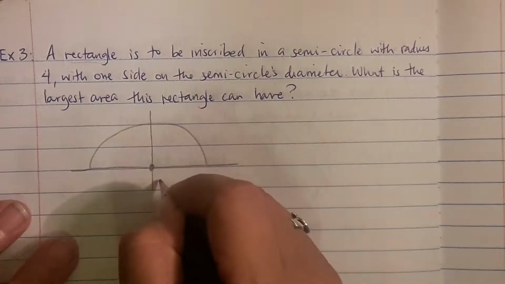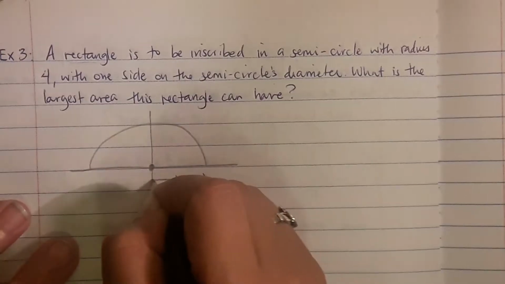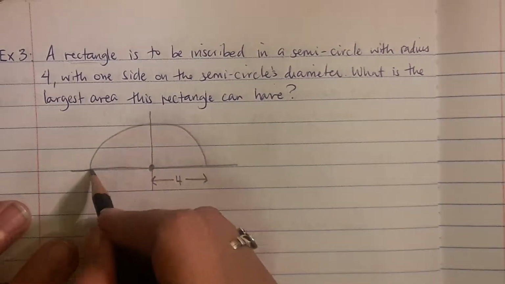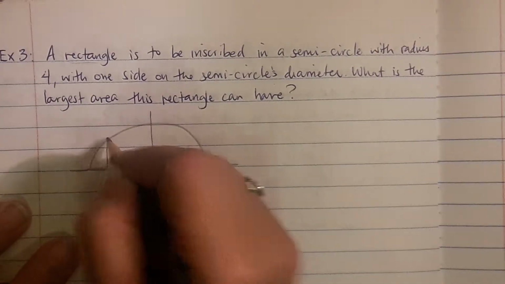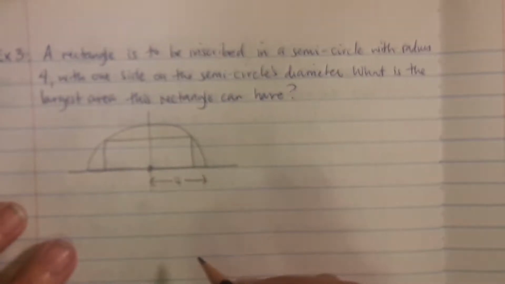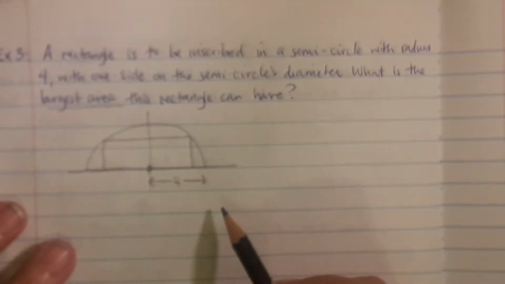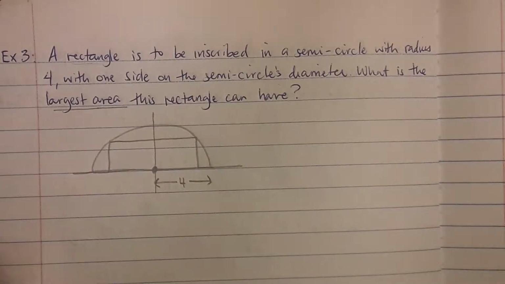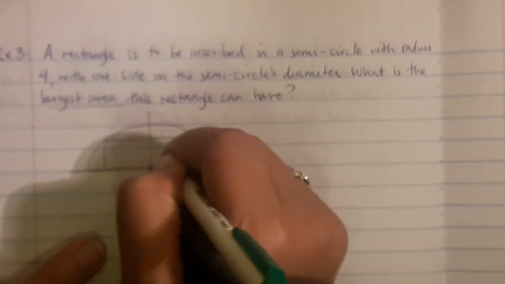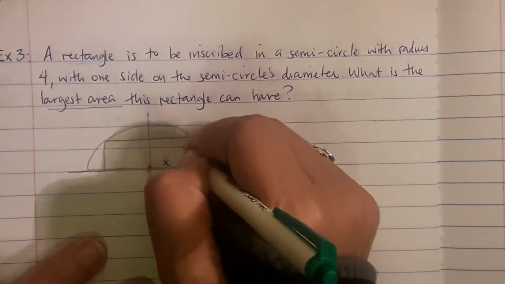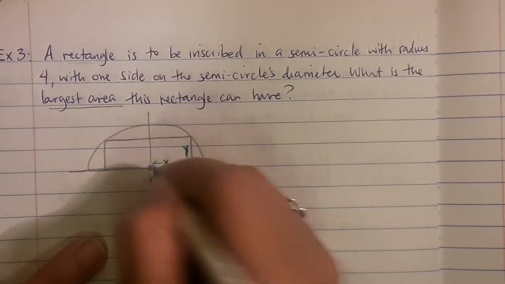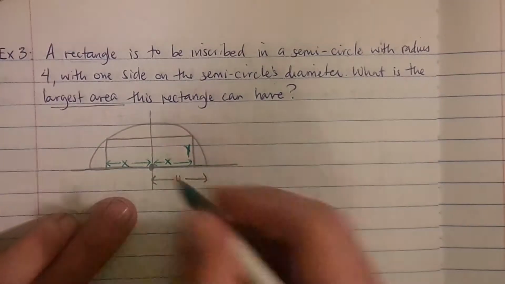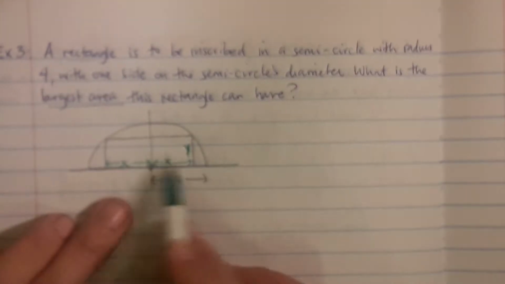Just makes it easier. The radius of that circle is 4, so from the center to the end is 4. Then you're going to do a rectangle inscribed where the base is the diameter. So the base is along the diameter. That's how you're going to draw it. Since it's on the x-axis, from the center to the end of one side of the rectangle is going to be x, and then the height is y. So if that's x, the other side is also x, because it's the radius, right?